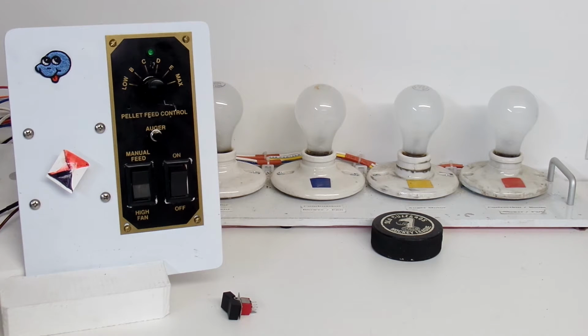Today I'll be doing post-repair final tests on Jim's Breckwell brand pellet stove controller. This is an older analog controller, but it's in very good condition. Jim sent me this one because it was non-responsive. He had manual controls of the auger, the high fan, and the combustion fan, but that was it. Nothing else worked for him.